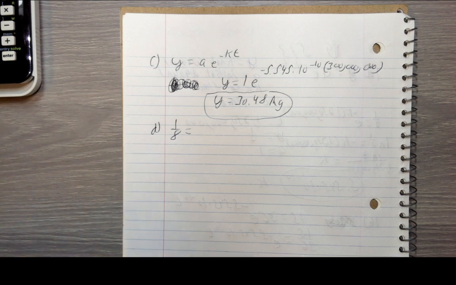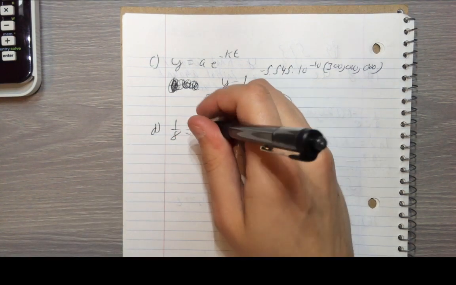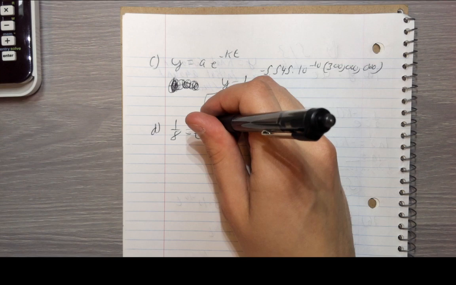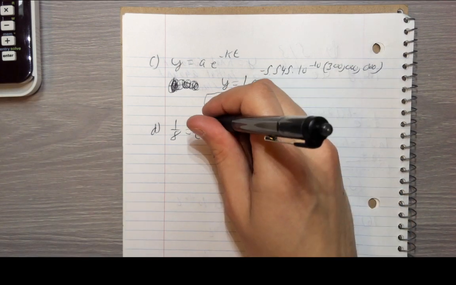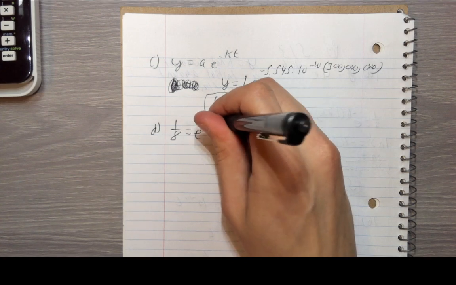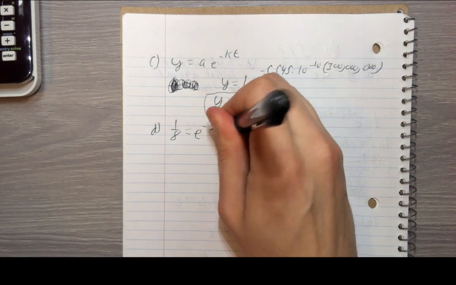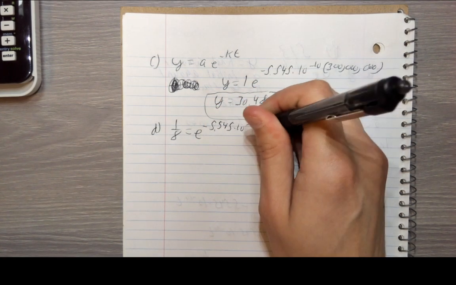So essentially we have 1/8 equals e to the, we know what k is, 5.545 times 10 to the negative 10th. And then we're looking for t.